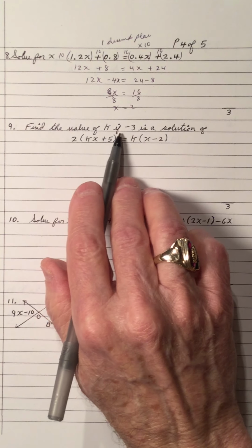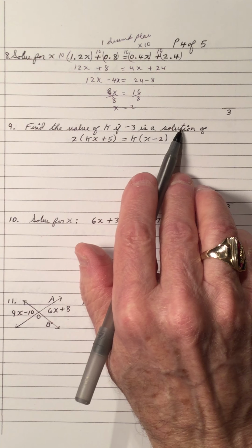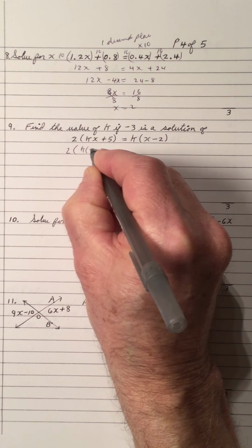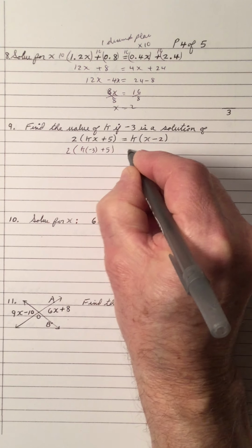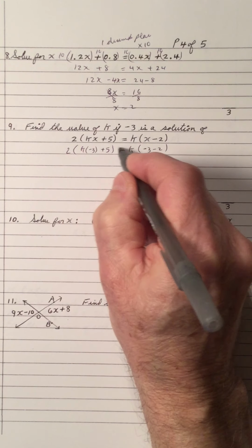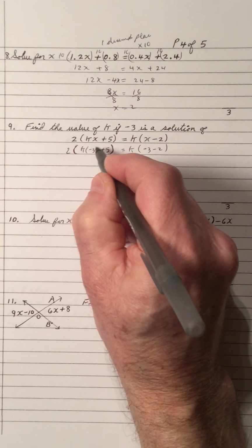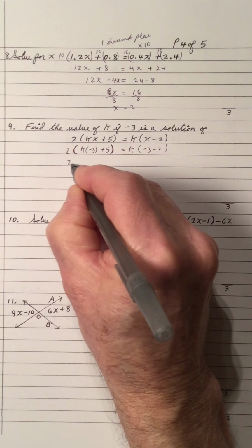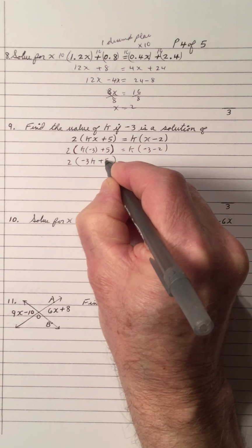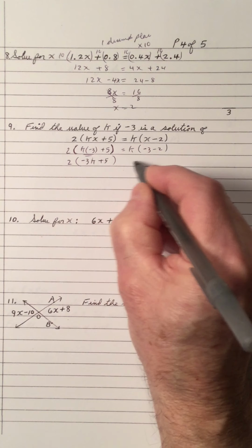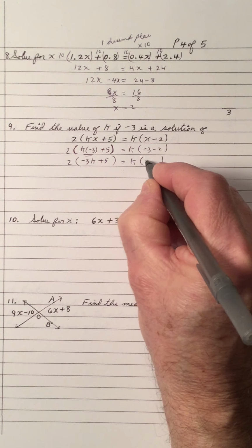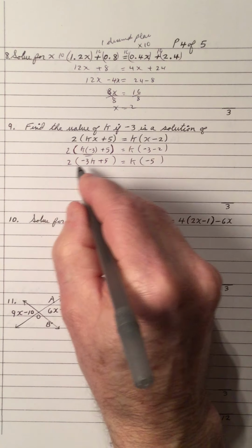Number 9, find the value of k if negative 3 is the solution. If a negative 3 is the solution, that means I will put negative 3 in the place of x. And if I put a negative 3 in the place of x, which I have done, notice that's a big bracket, that's a small one. I have to work the inside of this first. So that gives me k times negative 3 is a negative 3k plus the 5. I have to multiply these two. And I can't add these. And inside of this bracket, I get a negative 3 subtract 2. That's a negative 5.